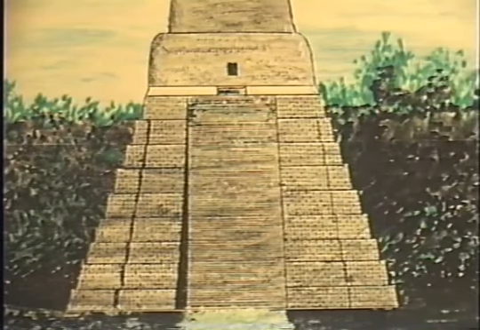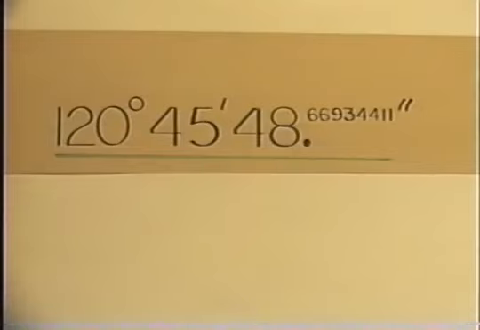Then, too, we have its West Giza longitude of 120 degrees, 45 minutes, 48.6693, 4411 seconds. The final aspect echoing precisely the 48.6693, 4411 foot radius of far-off Stonehenge.